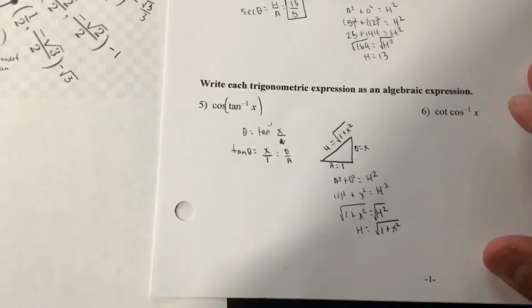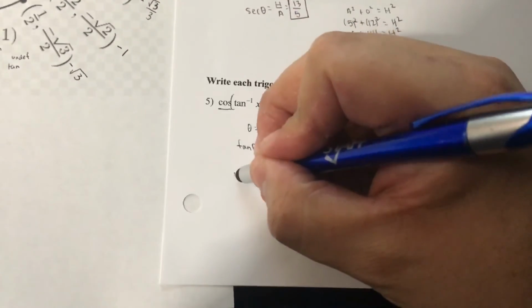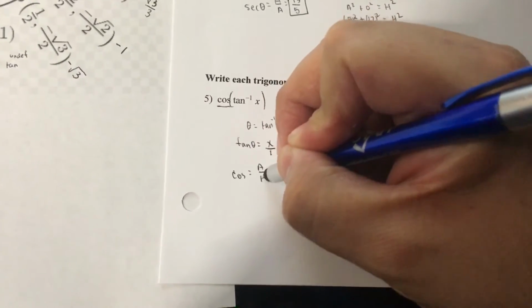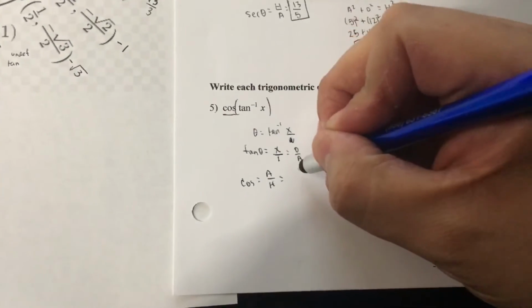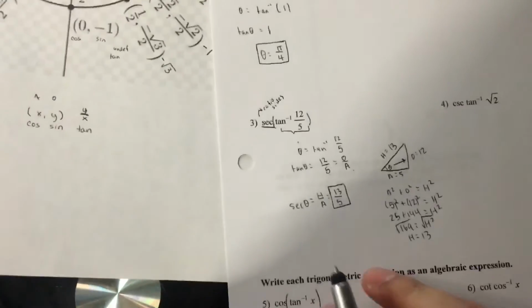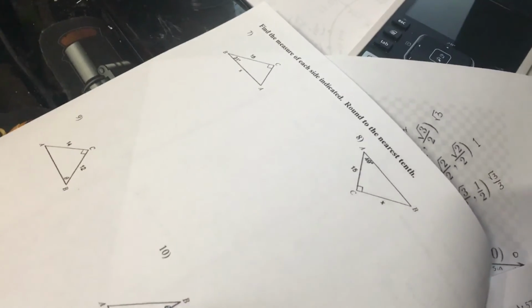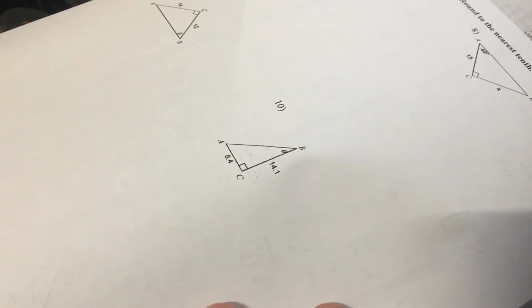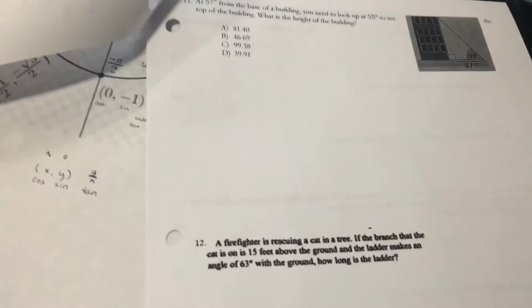Just like that. Okay, so again, here I'm looking for cosine, which is equal to A over H. So 1 over square root of 1 plus x squared. Okay, so that's the answer for that one. So moving forward, I won't go over all of these, they are basically the same problem. Either I'm solving for a side like I am here for x, or for an angle like I am here. We'll go ahead and do a couple of these, and then I think that's going to be the end for this video.